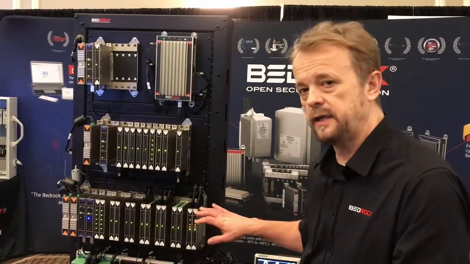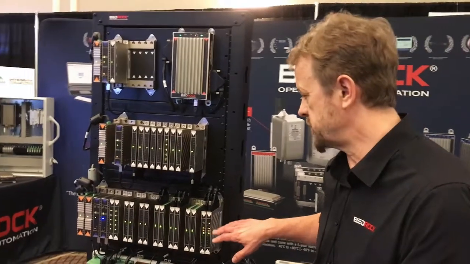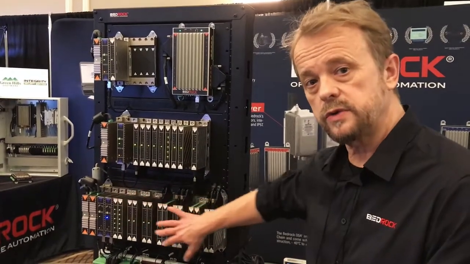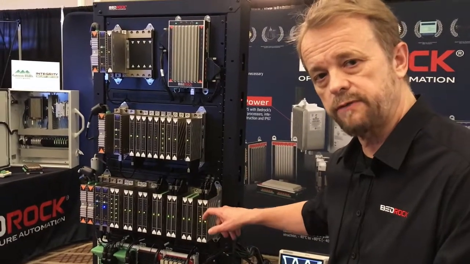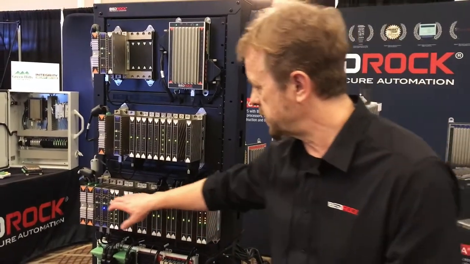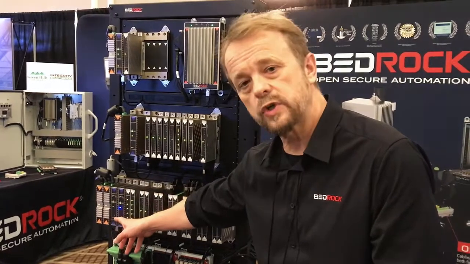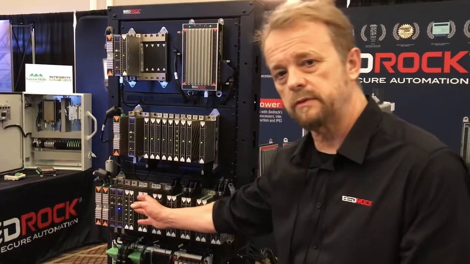Here in the back plane, we're demonstrating the redundancy across the whole system. In this case, we have a universal I/O module that's running fully redundant, and we have our universal controller and the universal power supply, all of which are running redundant.